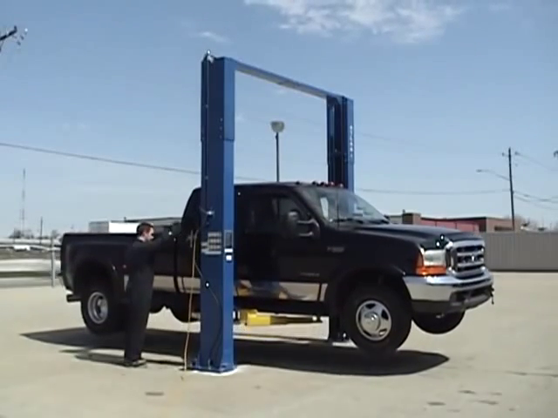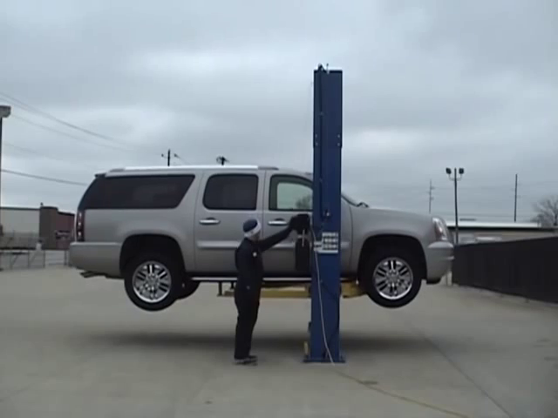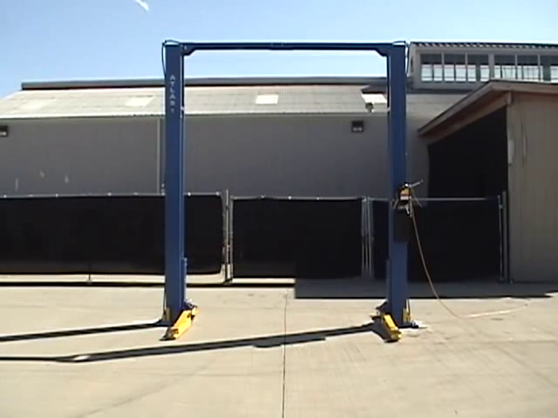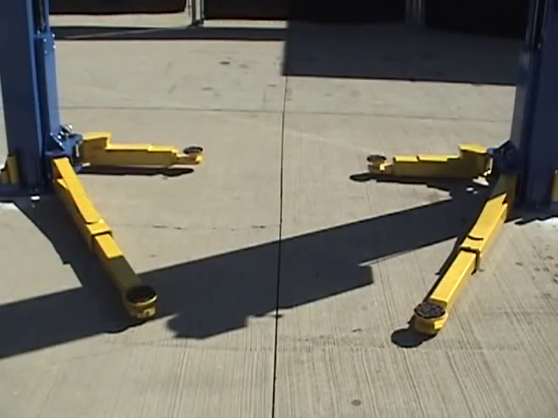This video explains the terms symmetric and asymmetric as they apply to above-ground lifts. The lift in this video is an Atlas PV10. The Atlas PV10 has symmetric columns. That means the columns are squarely facing each other. The Atlas PV10 has arms that can be configured either symmetrically or asymmetrically.